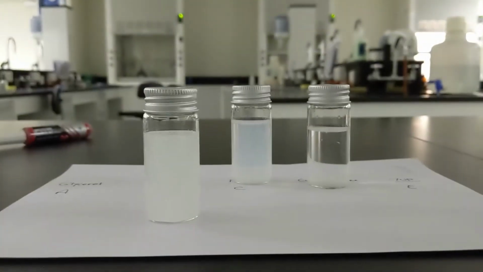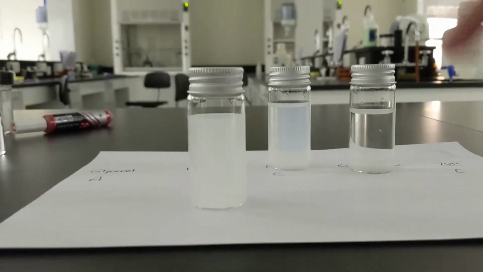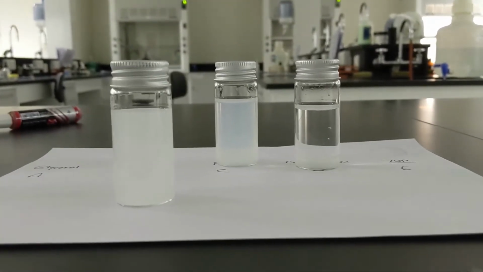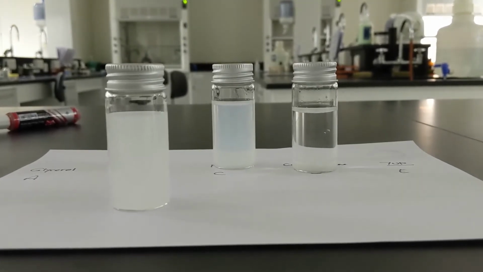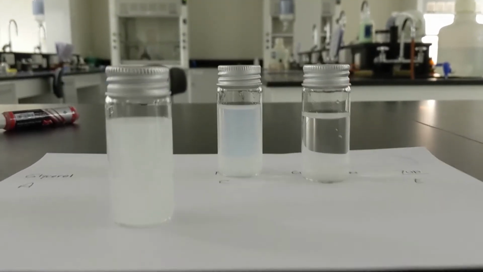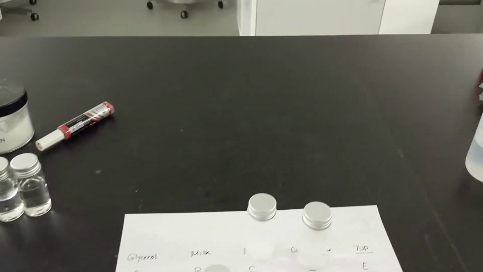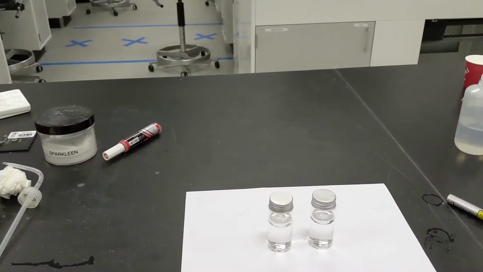So there might be a question in here about milk versus lead 2 chloride, which is a solid, which is a colloid and which is a suspension. Okay, I'm moving on to the next part here, so I'll be right back once I have it set up.